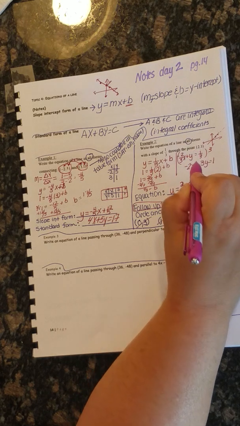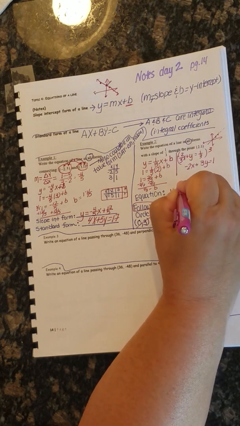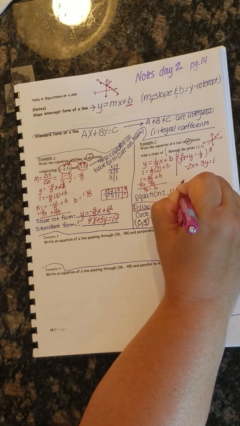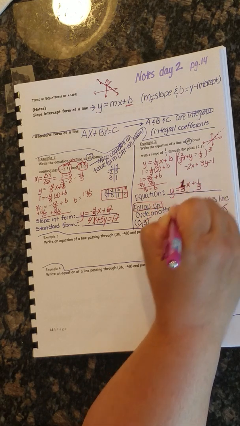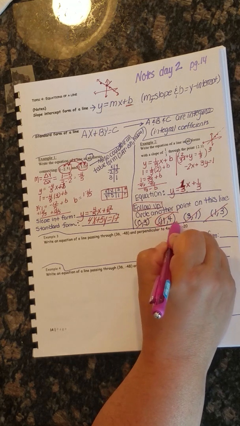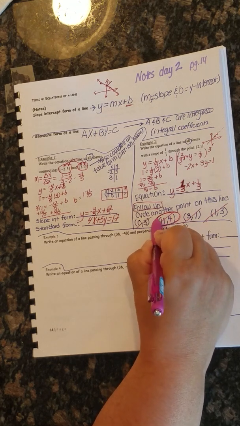2/3. Oh, everybody, hi. Oh, I know what I did wrong. That's a 1/3 right there. So I bet one of these points works. I think it was this one that works. So sorry about the mistake.